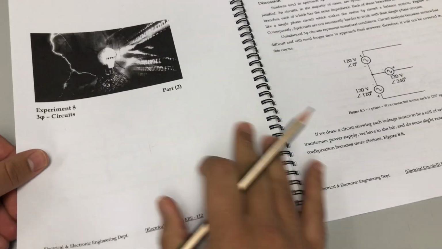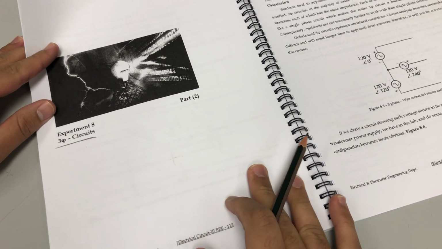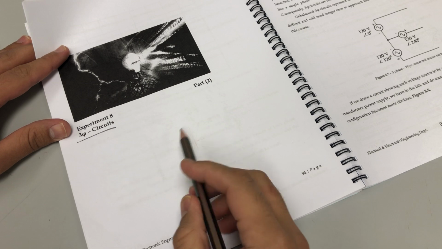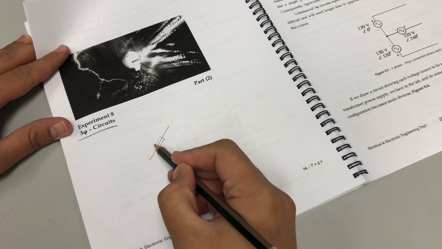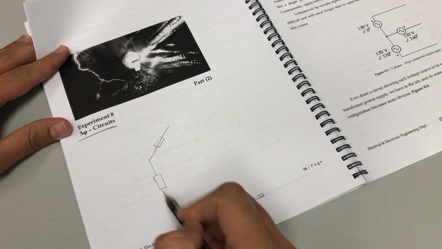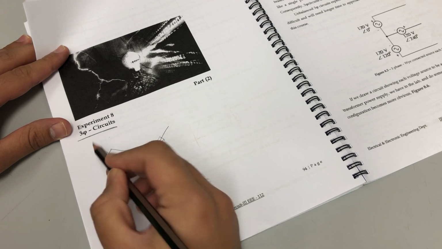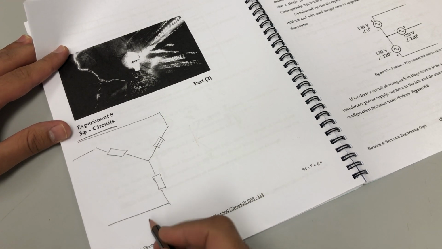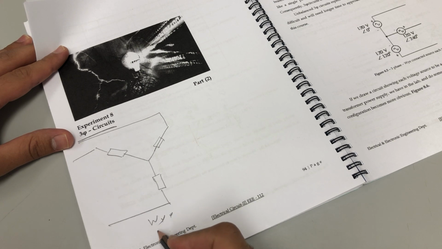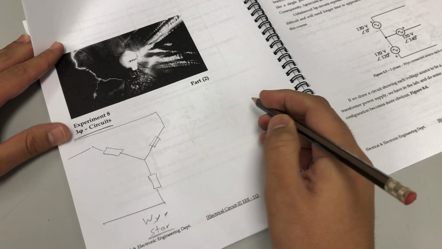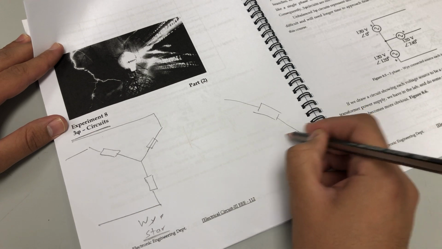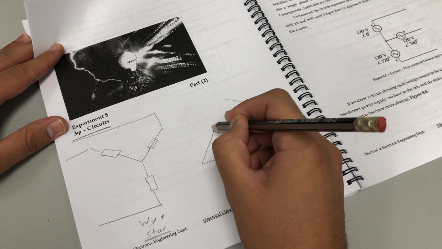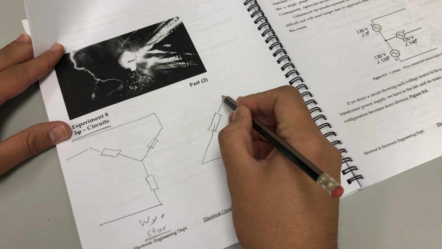Then we'll talk about the three-phase circuit. We will have two types of circuit. We will have Y connection, okay, Y, or we can say star, as we mentioned in the theory class. And the second one is delta connection.